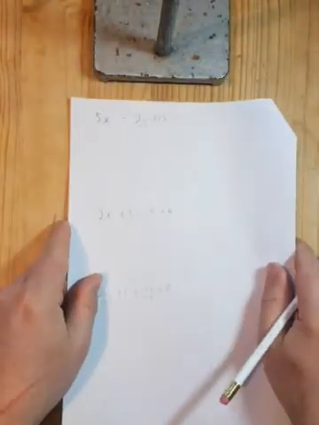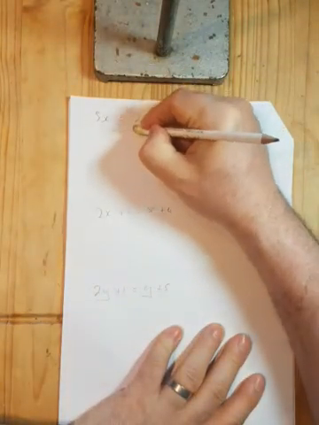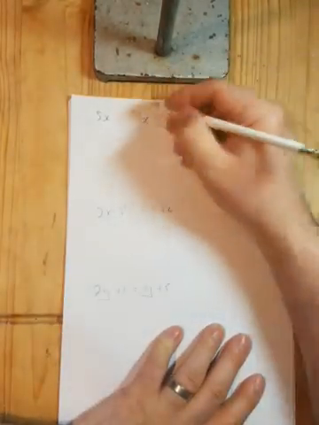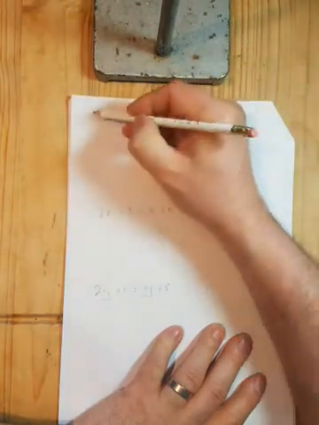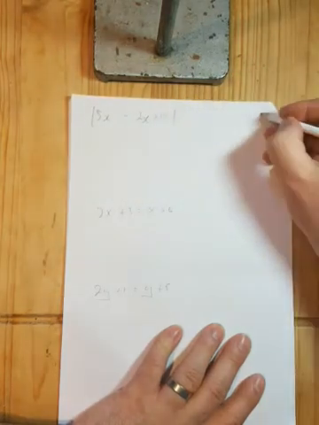Next example. Similar to the... Oh, well, that's a typo on my part. That should be, obviously, an x, not a y. So, similar to the ones we were doing earlier, we have letters on the left on their own. We have letters and numbers on the right. We want to get rid of these letters on the right. So I have a plus 2x.